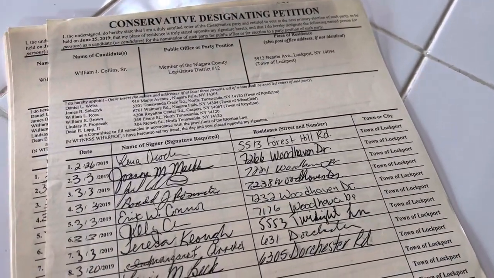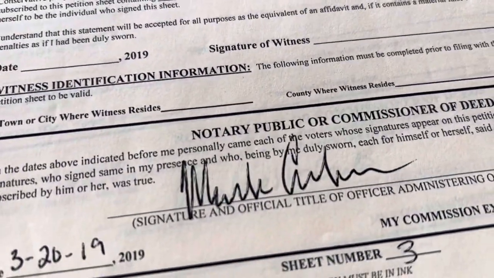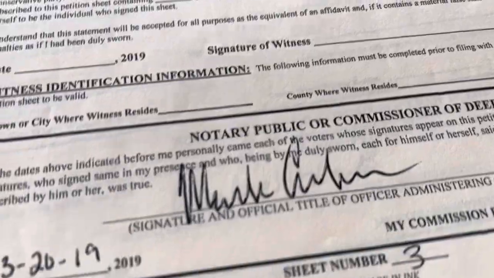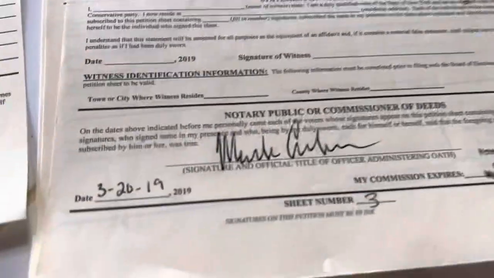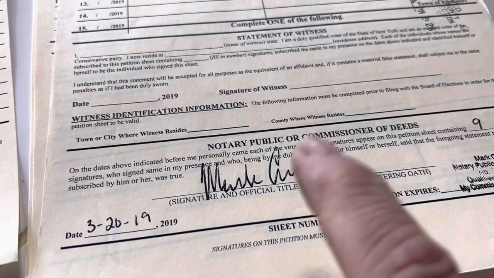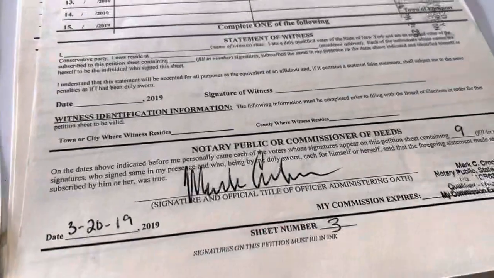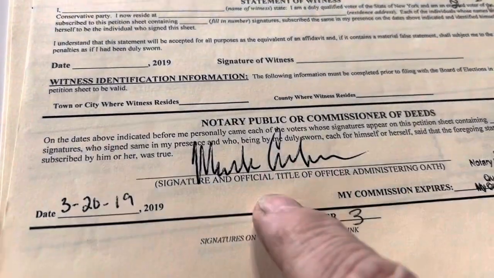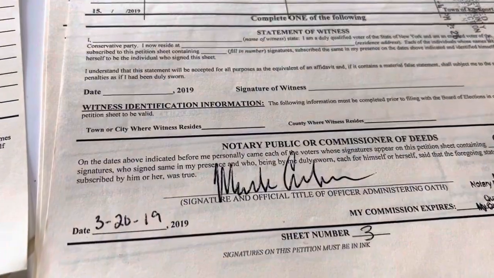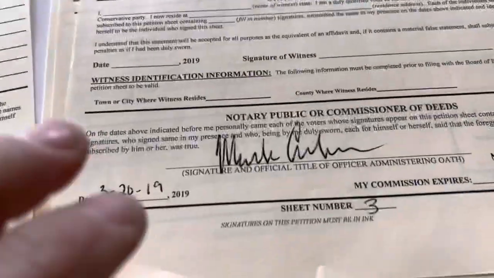So according to the law, if you're a notary public or a commissioner of deeds, which is appointed by the governor, you can actually witness signatures, but you've got to be in here as a witness. And this one's kind of funny because Mark Crocker, the town supervisor, witnessed his. So here you go. He's not a conservative, he's a Republican, but this proves how they manipulate the line. He witnessed as a notary that he collected these conservative signatures so he can get on the conservative line. So that's the notary aspect of it.